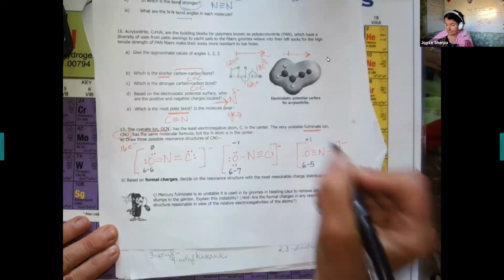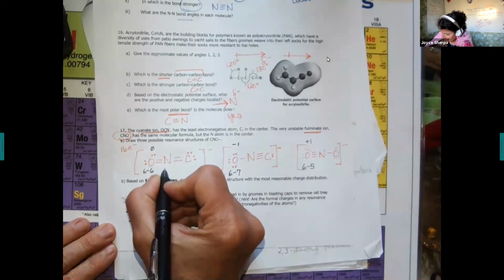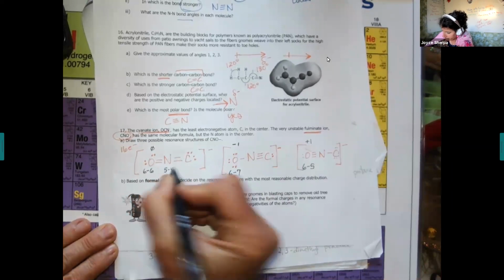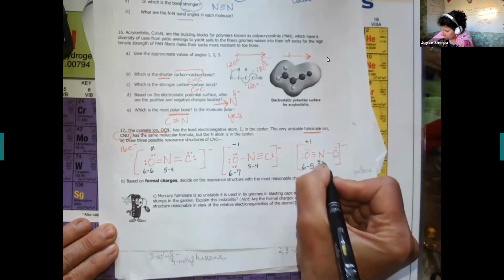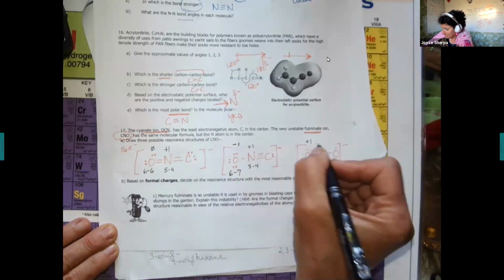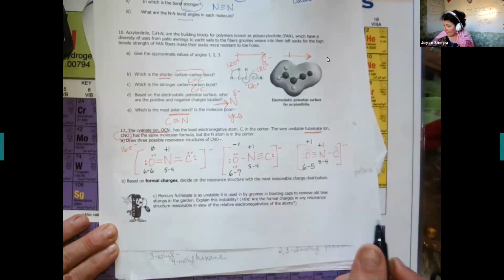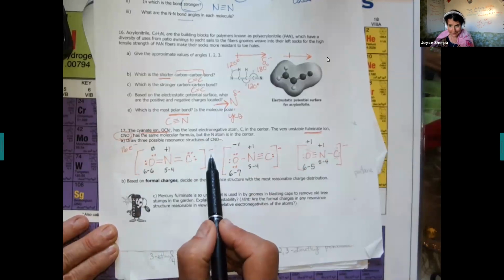So a +1, which is like, that doesn't make sense. The nitrogen every time is 5 minus 4. So every single one of them, nitrogen is going to end up with a +1 because it's the monkey in the middle here. Now, when we add up the formal charges, we have to end up with a negative.